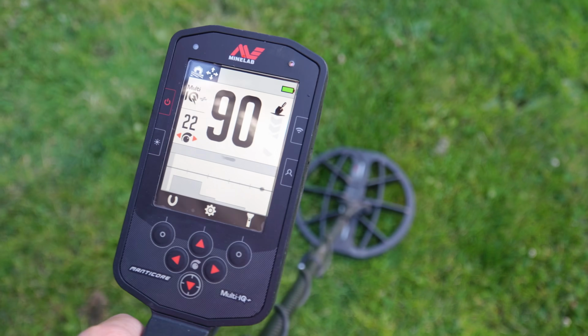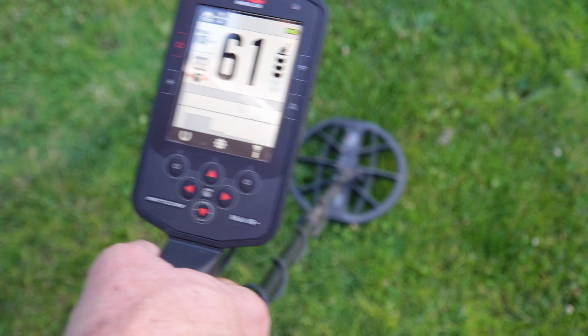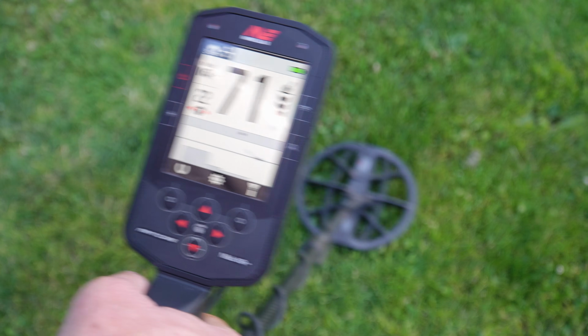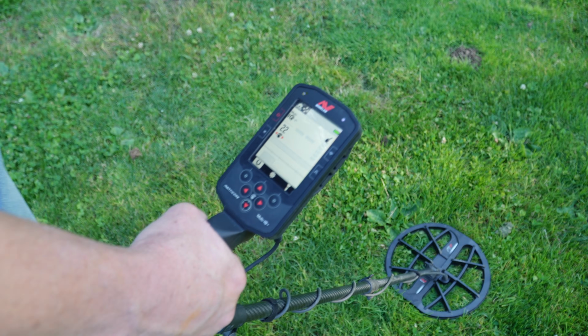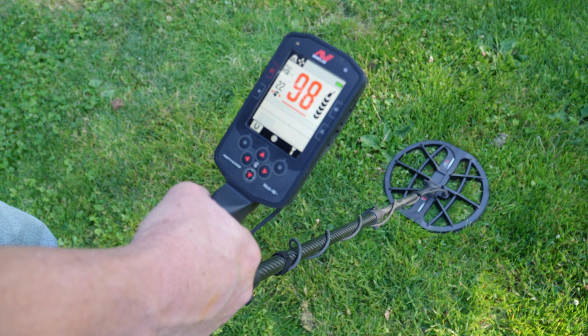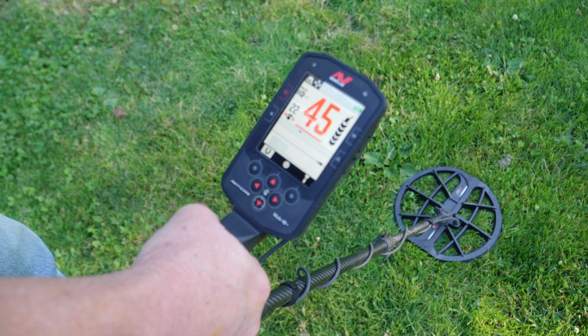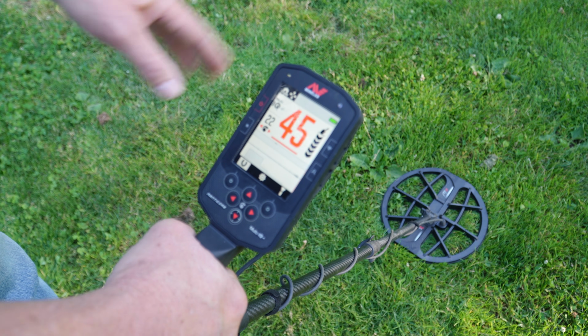So would I have stopped on this? Let me turn again. With Stabiliser on, there's just not enough there for me to want to dig that. All right, just for fun, I'm going to go ahead and dig this now to show you guys what it was that we were working with this whole time. Turn Stabiliser off, and I have the screen open so we can hear it pretty good now.